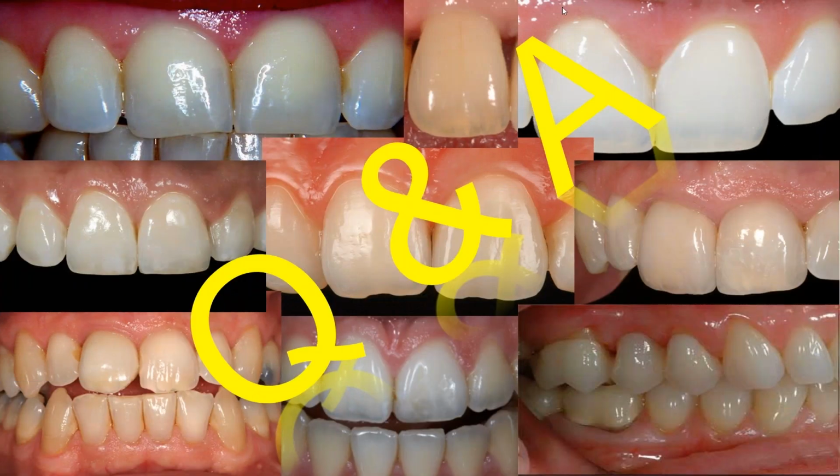So let me see about any questions here that we may have had. I haven't been able to check it as we go. So the question here: why 3D Master if I don't find any difficulty using the classical? Well, I think a lot of the issue is that when you look at the stats, many remakes are done because of a color shade mismatch.